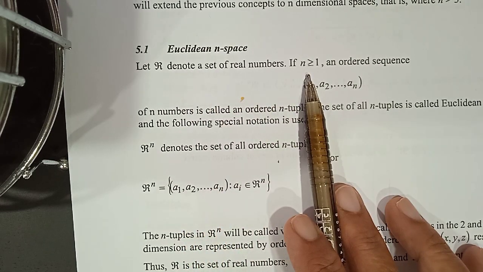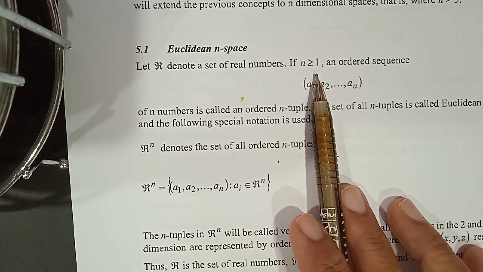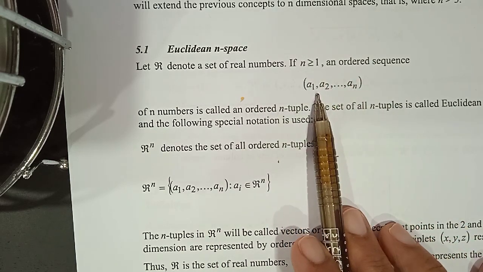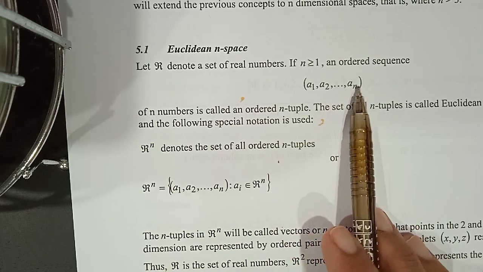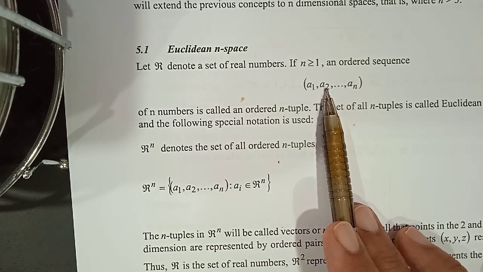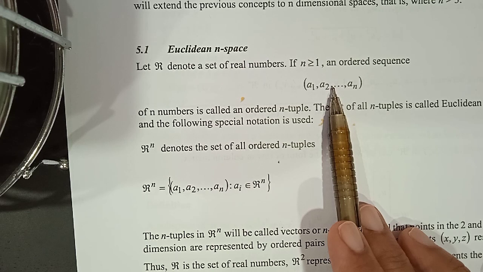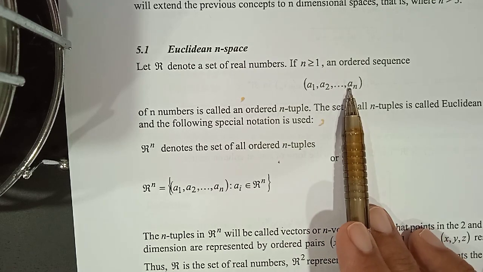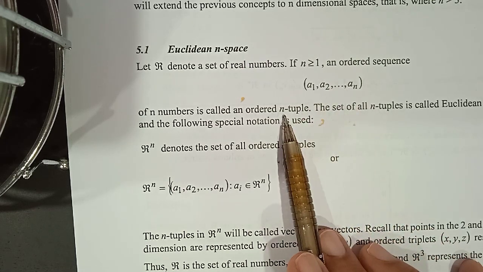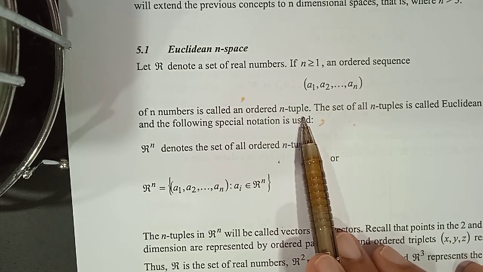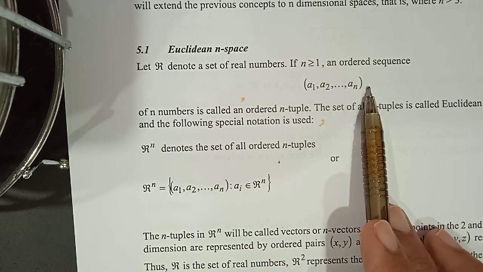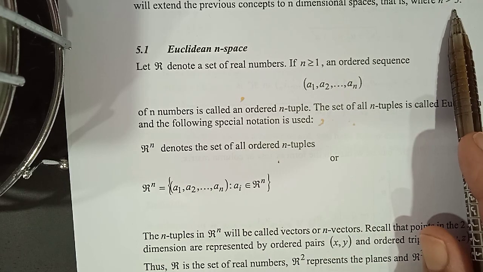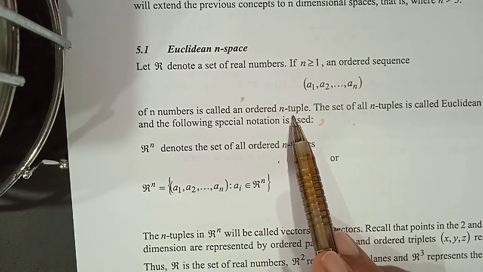If n is at least one, an ordered sequence is given by a1, a2, until an. These are the components of the vectors in space n, and we call this an ordered n-tuple. For more than 3 components, we call it a tuple.